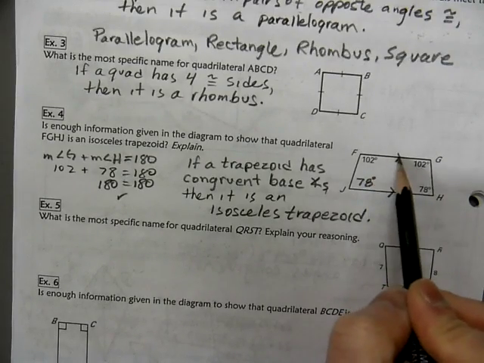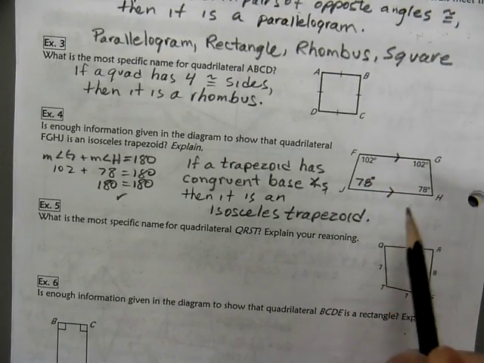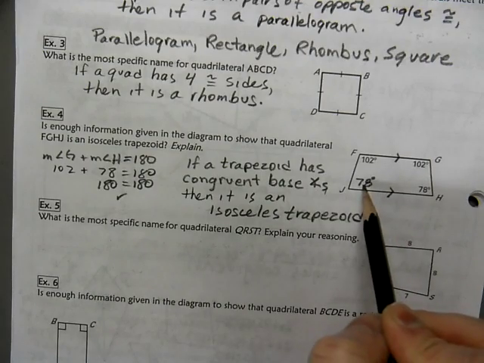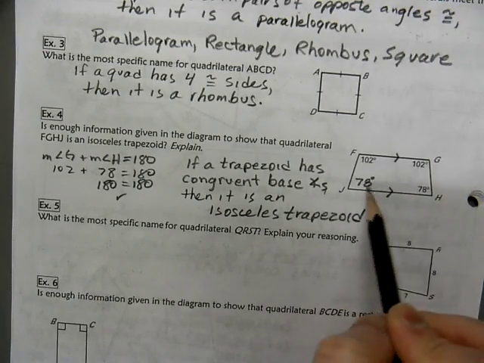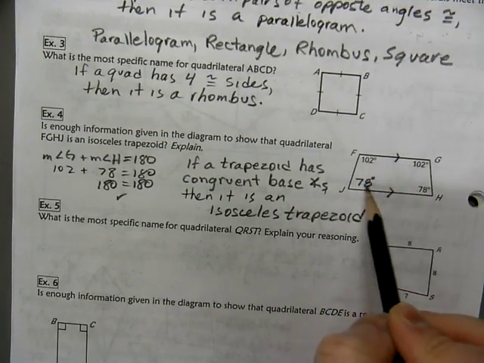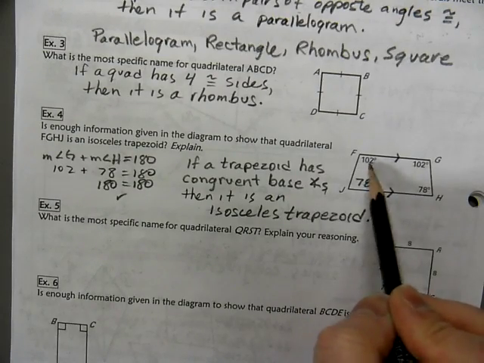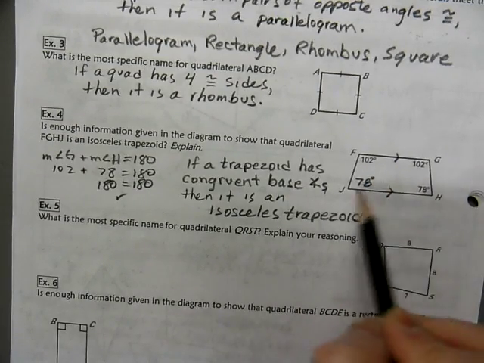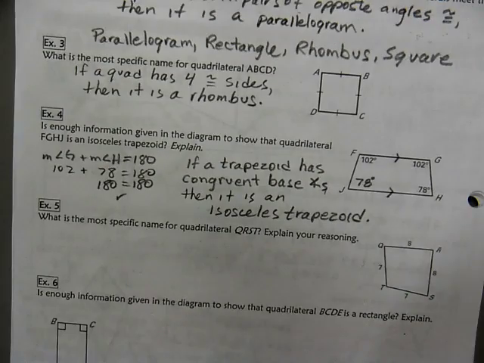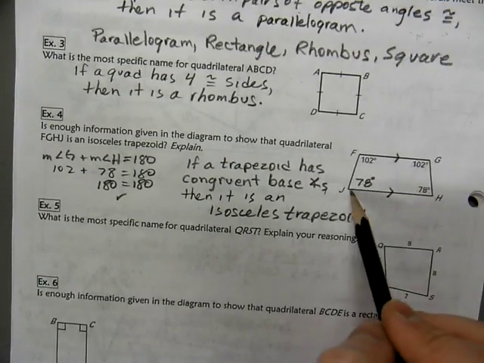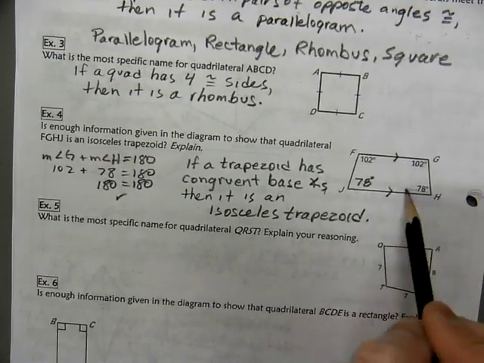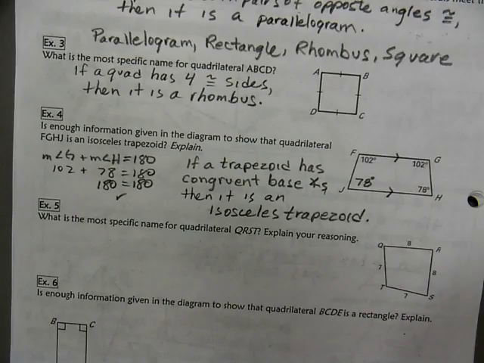Looking at it, we have our parallel sides to make it a trapezoid. We have our base angles. If you have one set that are congruent to each other, then the other set will definitely be congruent to each other also. Base angles are next to the parallel side, and then another set of base angles.